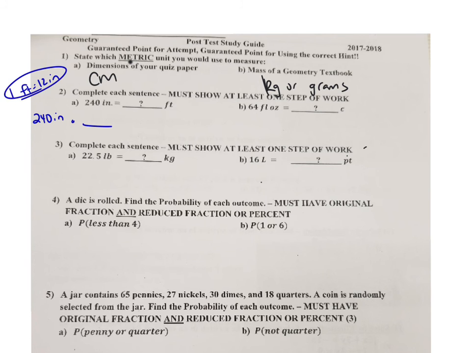That's my conversion, and it goes right here. Now, I want inches to go away, so I put 12 inches on the bottom. I put 1 foot on top because I want to end in feet. So now it's 240 all over 12. The inches cancel, so it's my feet. 240 divided by 12 is 20. So 20 feet.